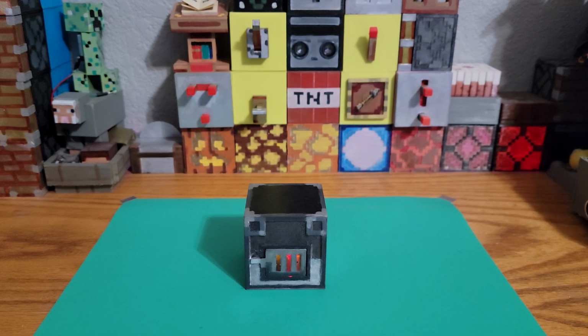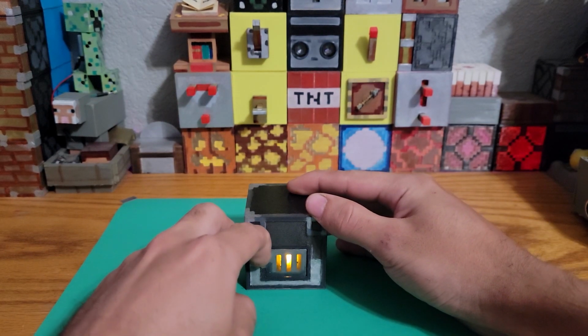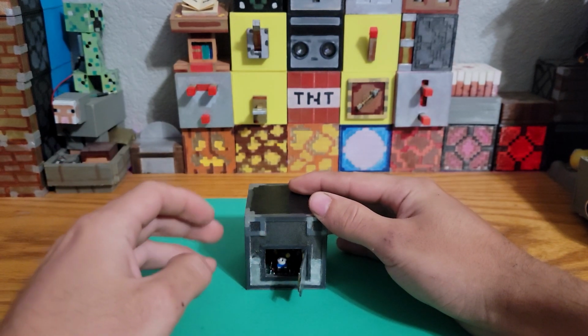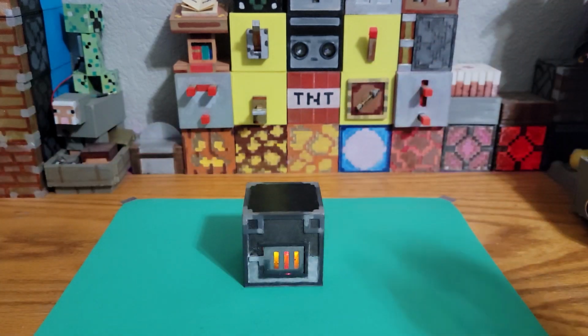Here's a blast furnace. In order to turn it on, it activates when the door is closed, and when the door is open, it turns off the circuit. It takes some time for the circuit to start up. So initially it starts with all the lights on, and eventually it fades and starts blinking.